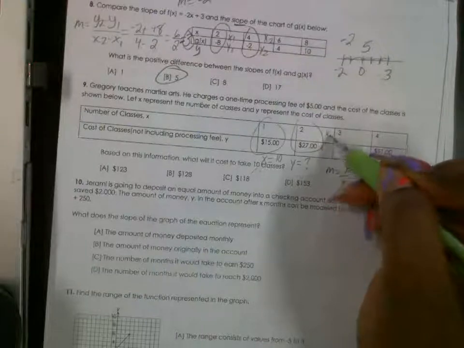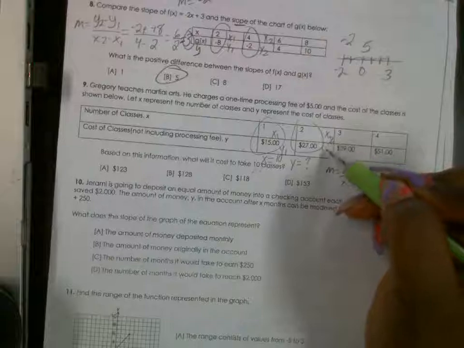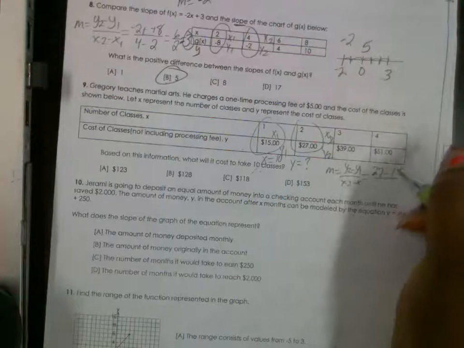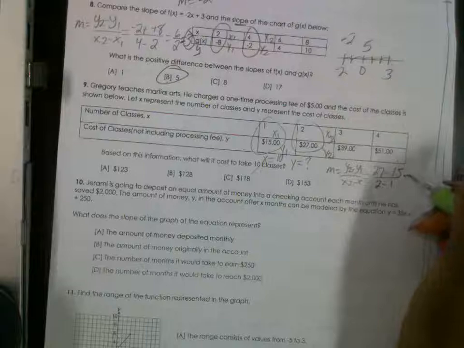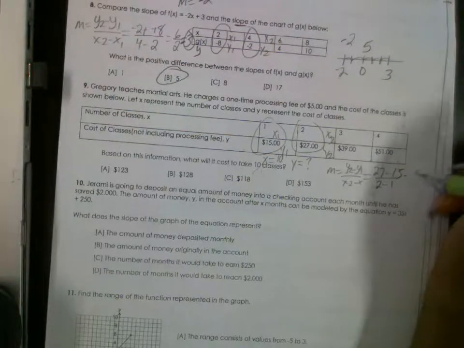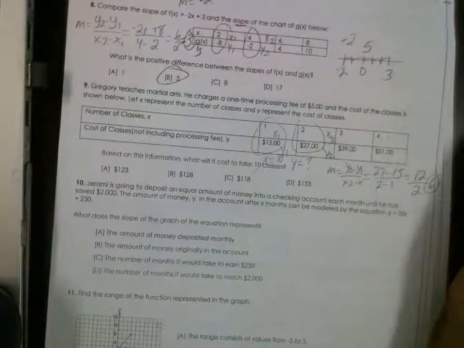I'm sorry, this first point, x1, y1, x2, y2. So on the top, it's 27 minus 15, and on the bottom, it's 2 minus 1. So 27 minus 15 is going to be 12. And then this is 2. So this is going to be 6 here. So your slope is 6.